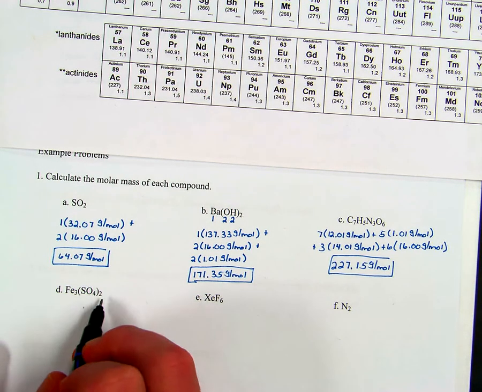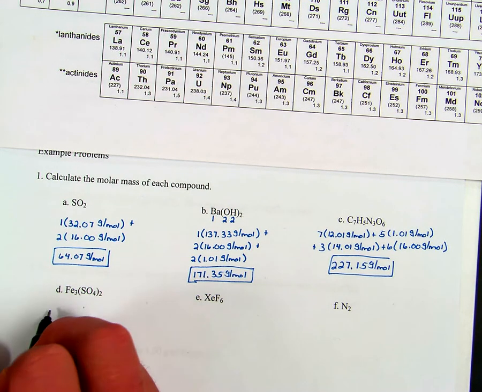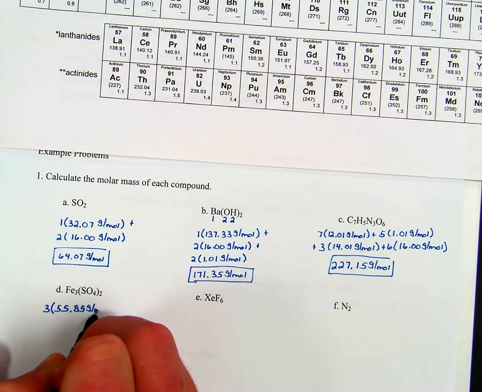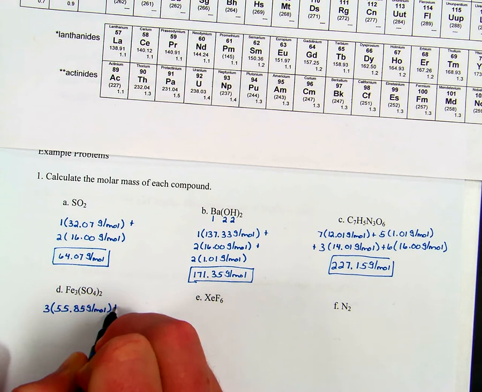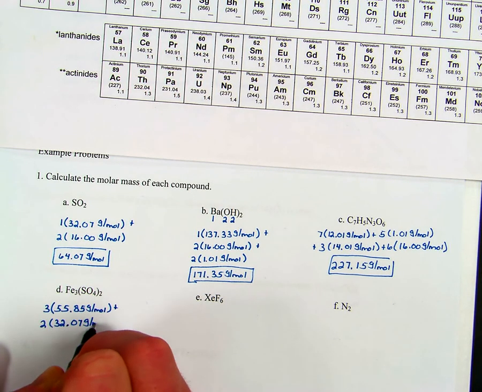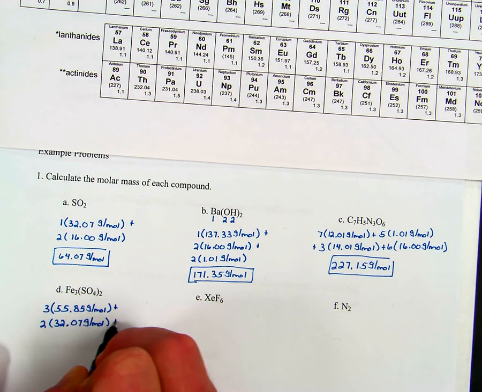So this is 3 moles of iron, so 3 times the molar mass of iron, which is 55.85 grams per mole, plus 2 times the molar mass of sulfur, which is 32.07 grams per mole, plus 8 times the molar mass of oxygen.